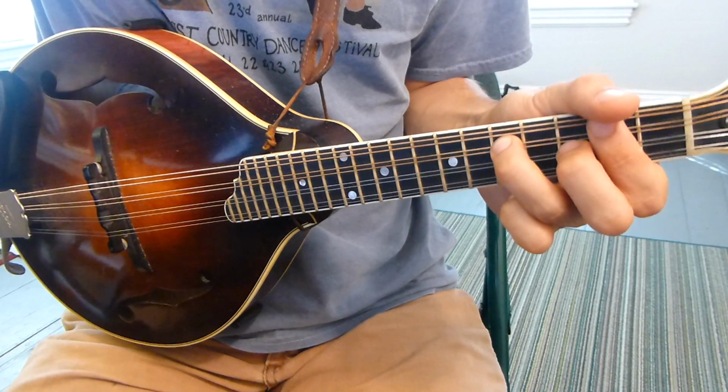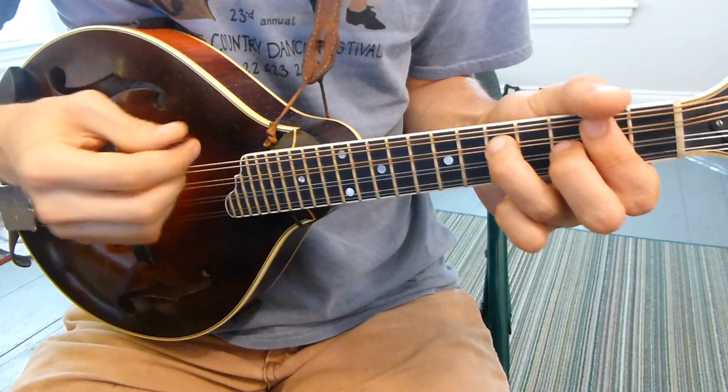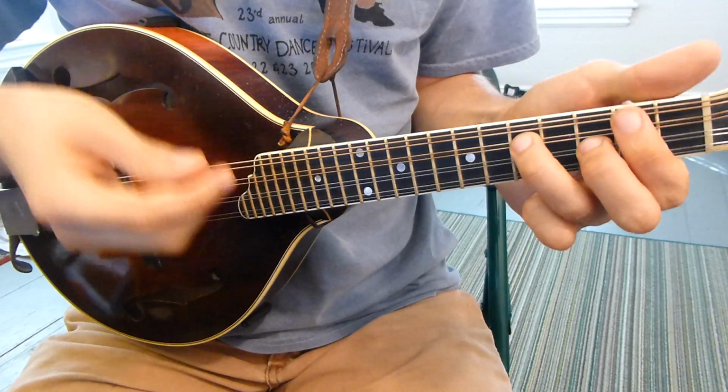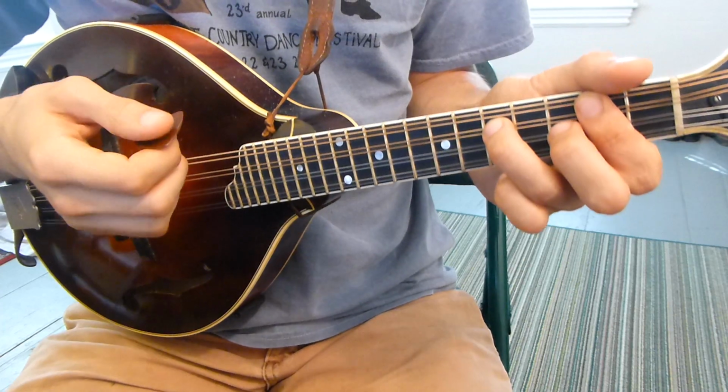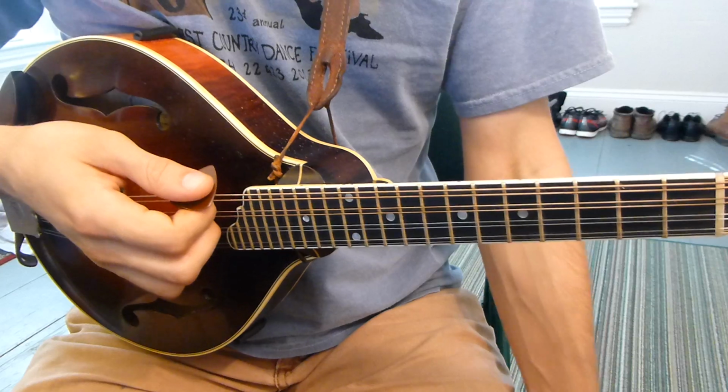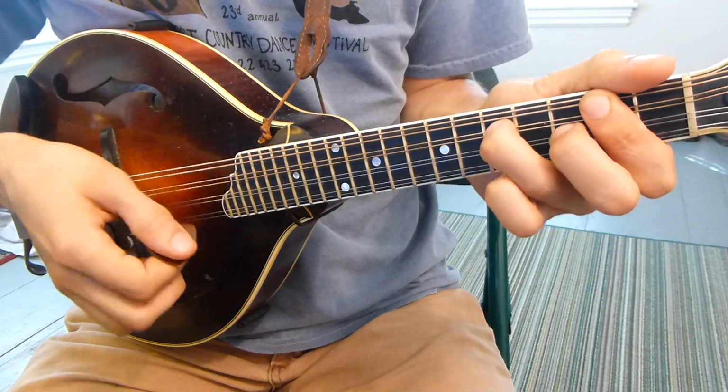There's just no 5th in this chord. There's no E note, and that's alright. There's an E right here, but we're just going to leave it out because these chords work really well together using just the bottom 3 sets of strings, the G, D, and A strings.